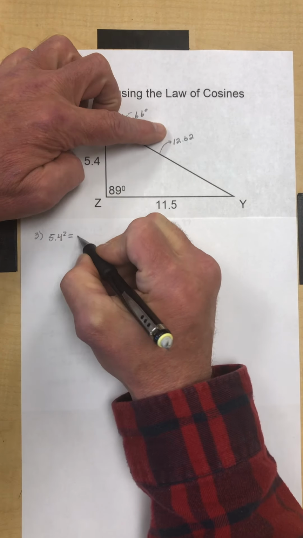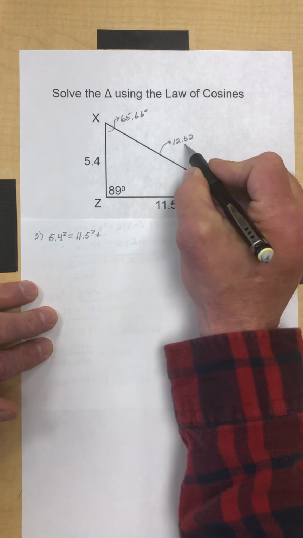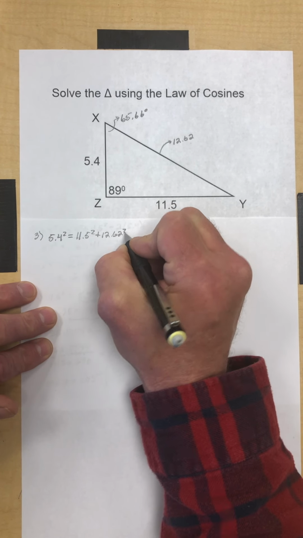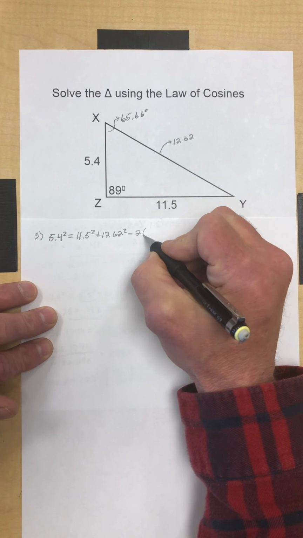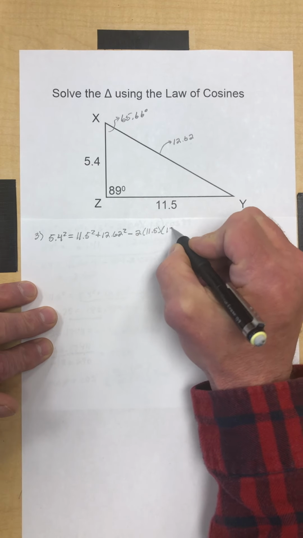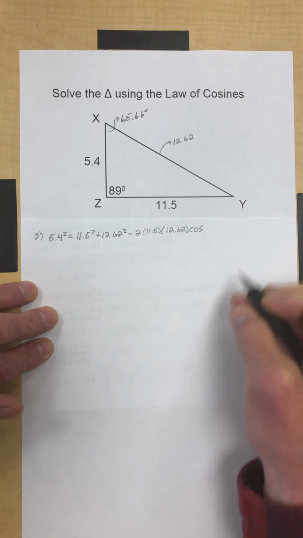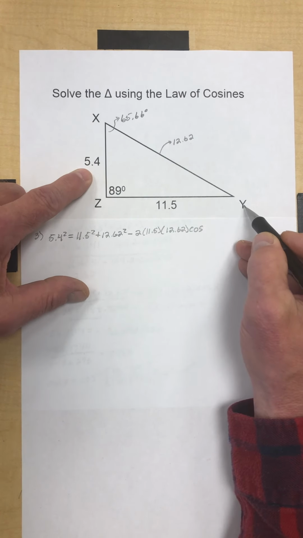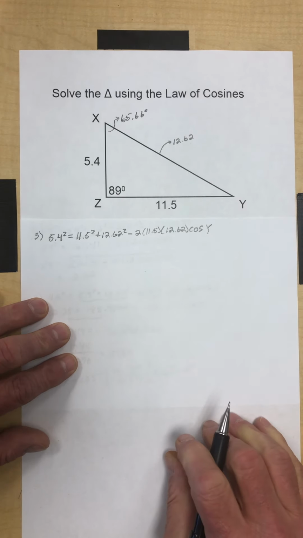So that would be 11.5 squared plus the 12.62 squared, minus 2 times these other two sides. So 2 times 11.5 times 12.62 times the cosine of the angle opposite from where I started. So if I started with 5.4, it would be the cosine of angle y, and that's what we're looking for. Okay, so we got things set up right.